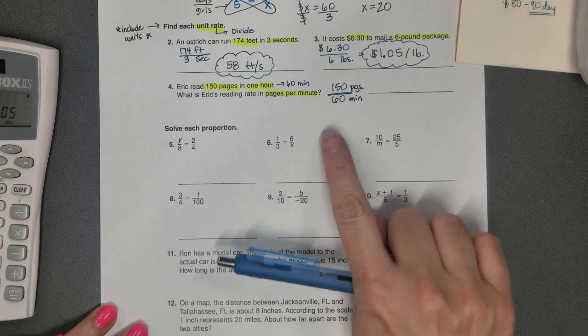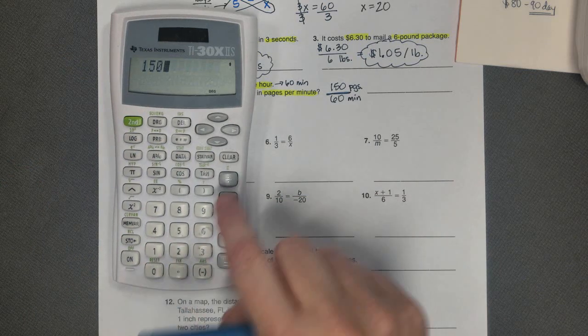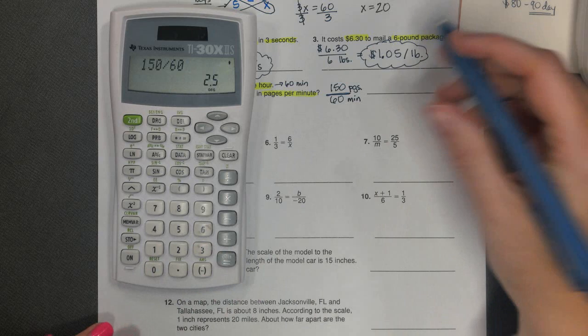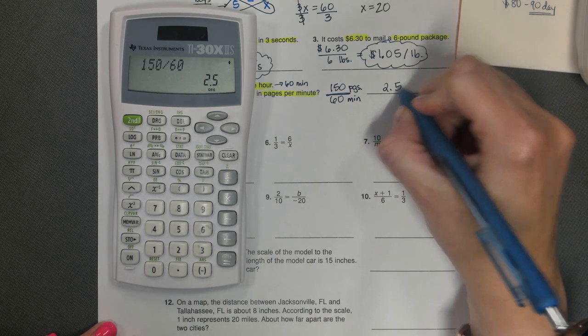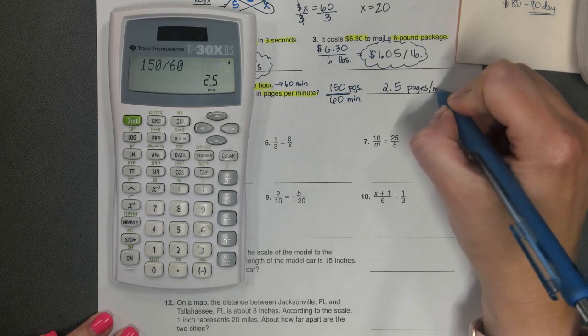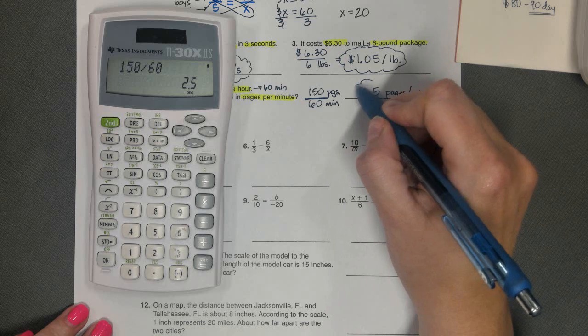Okay, so when you divide 150 by 60, what do you get? What do you guys get? Awesome. Okay, so he can read 2.5 pages per minute. And you can just write this, pages per minute, just like that.